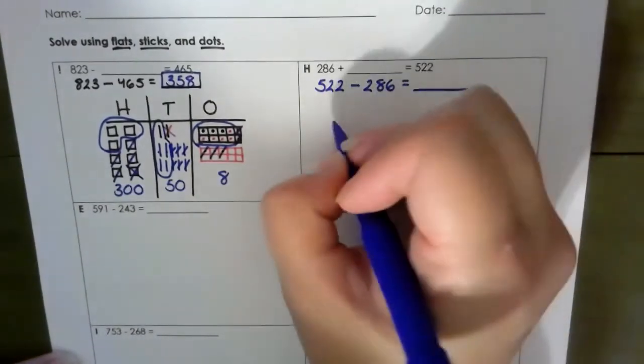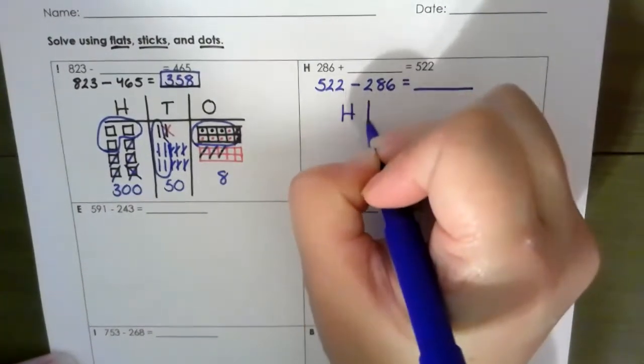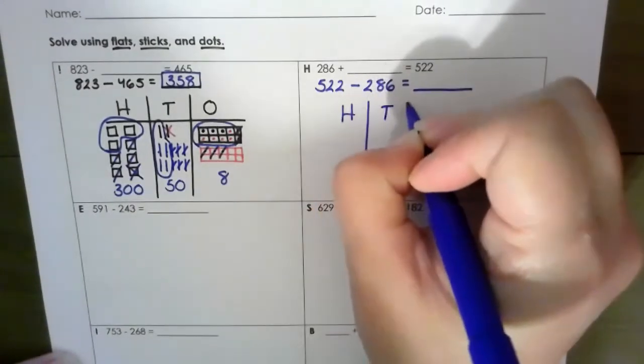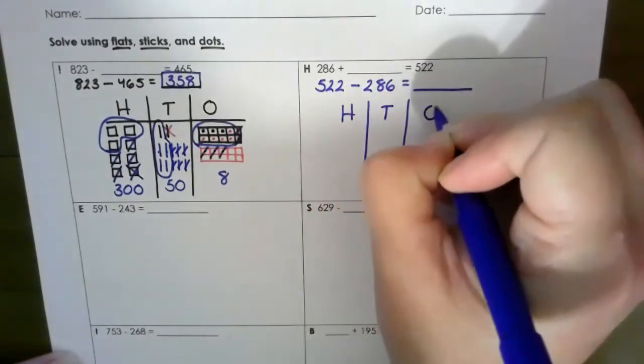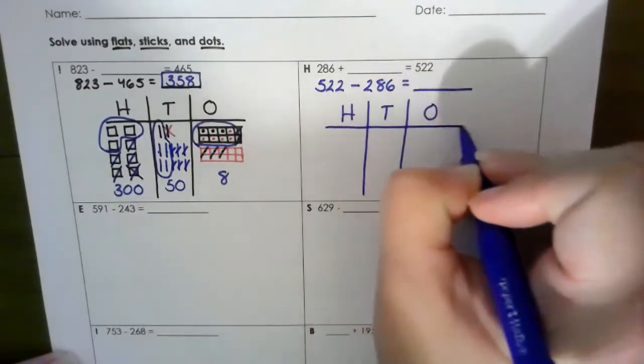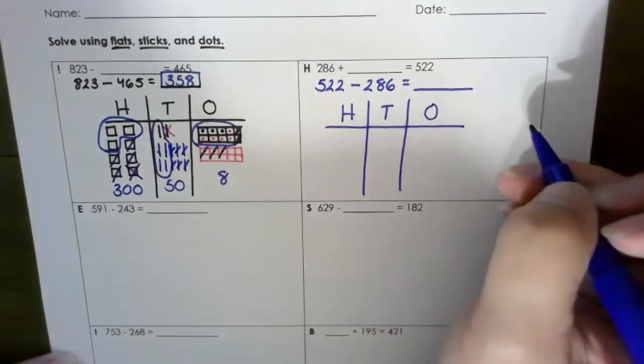Now we can set up our hundreds, tens, and ones chart so we can solve using flats, sticks, and dots.